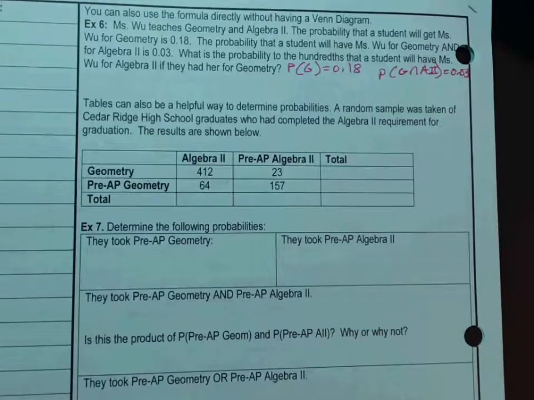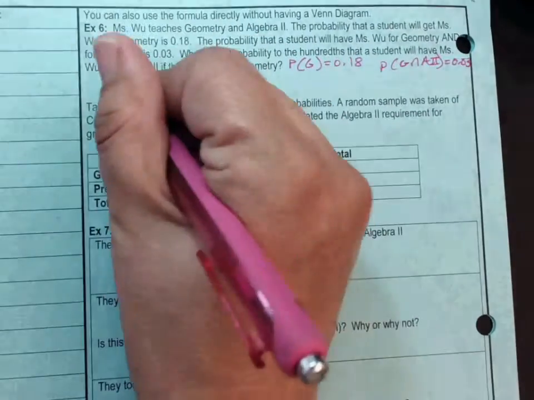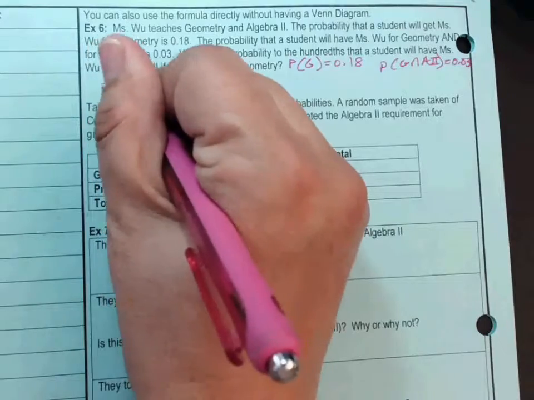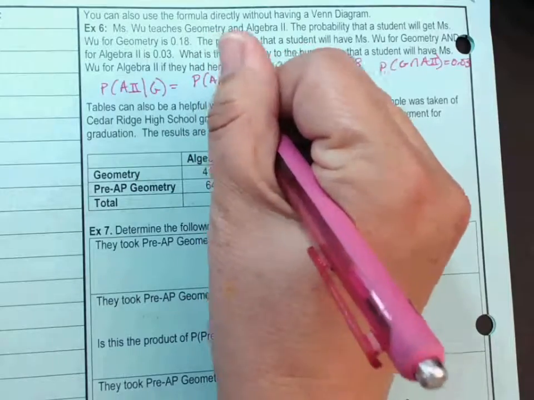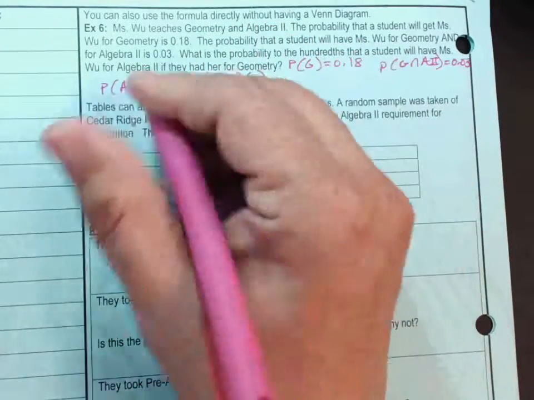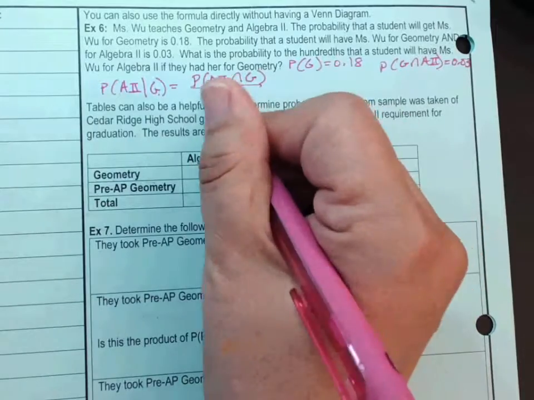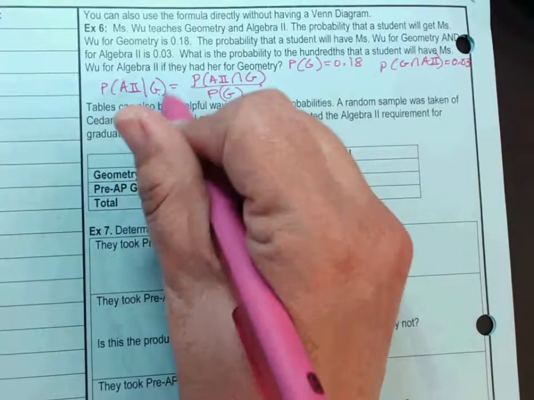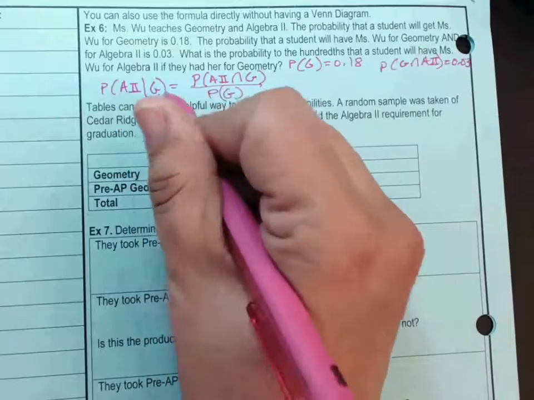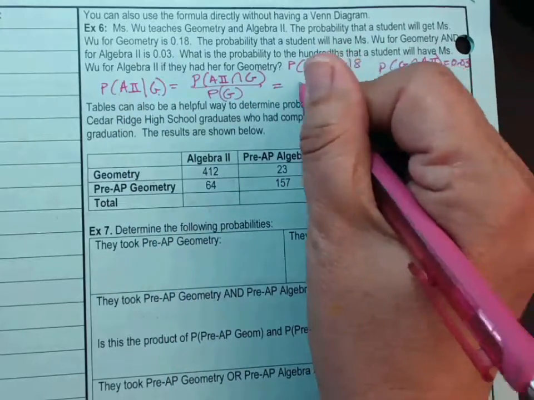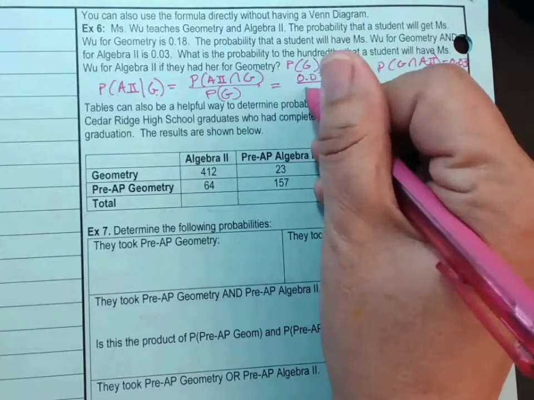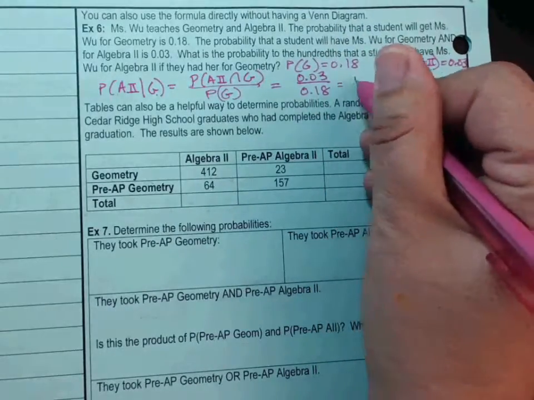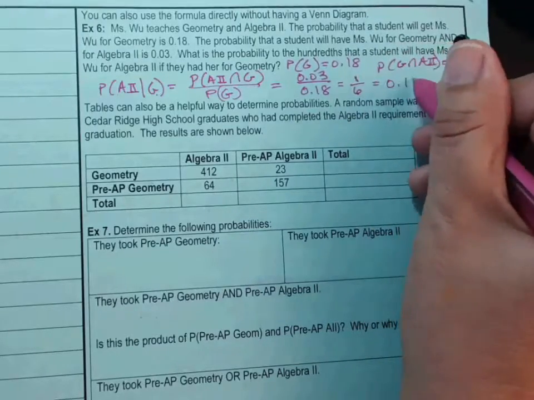So the question is, what is the probability that they will have her for algebra 2 given they had her for geometry? So I want to know the probability of algebra 2 given geometry. The easy way to remember this formula, so you can have a 3x5 card, is the two together on top and that guy on the bottom. So I have algebra 2 and geometry is 0.03. Probability of geometry is 0.18. And that basically is 1/6 or 0.167 if you round.